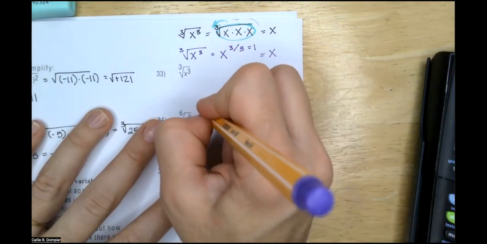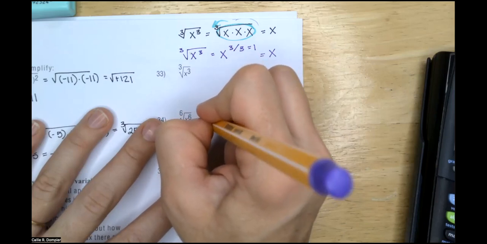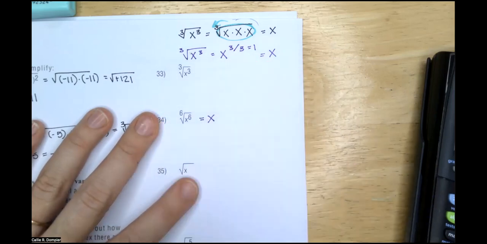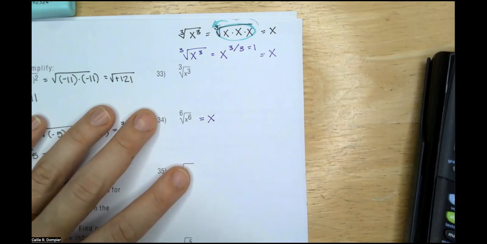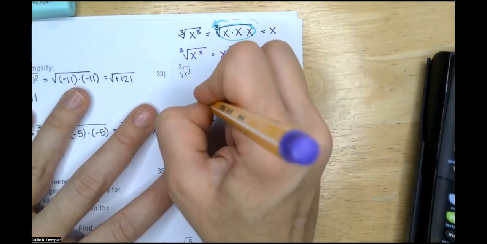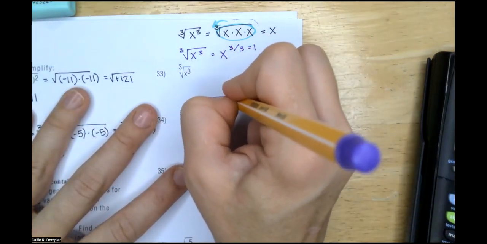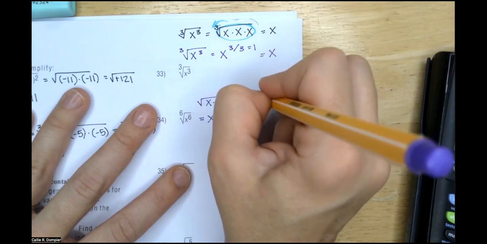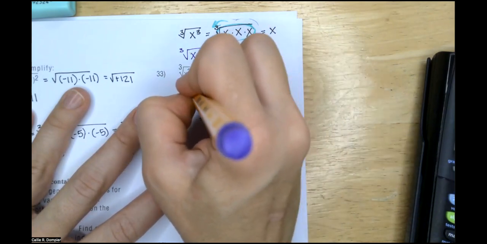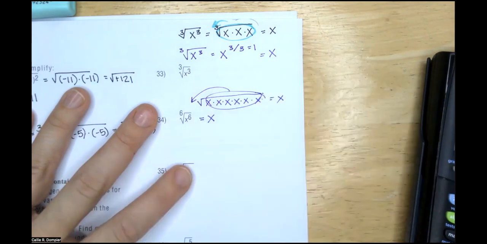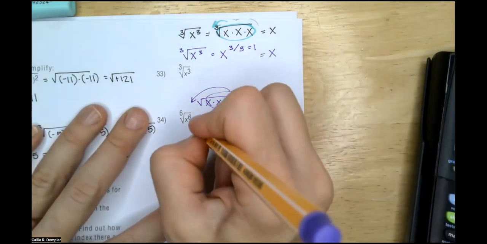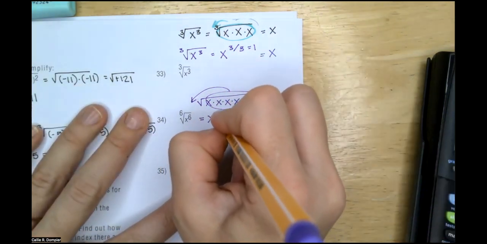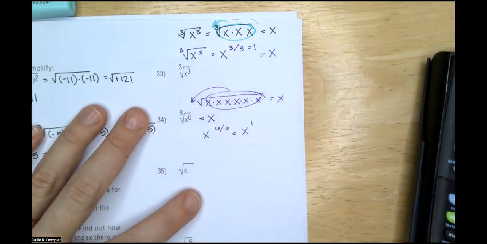Same thing, right? It's just going to be x because 6 divided by 6 is 1, or a group of 6 taken out is just x. So that would be x. 6 divided by 6 is x to the power of 1.